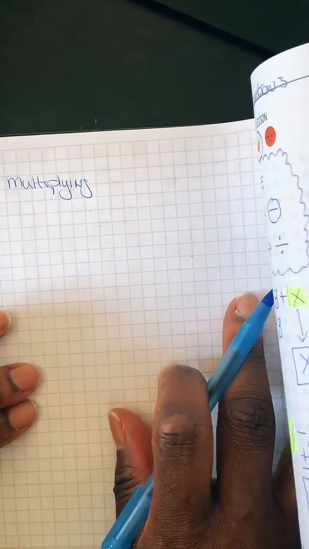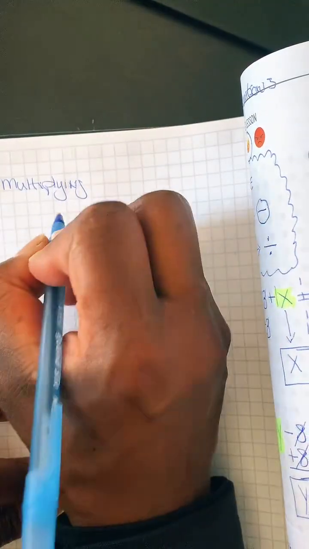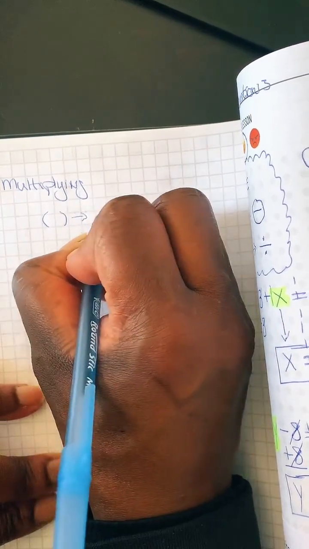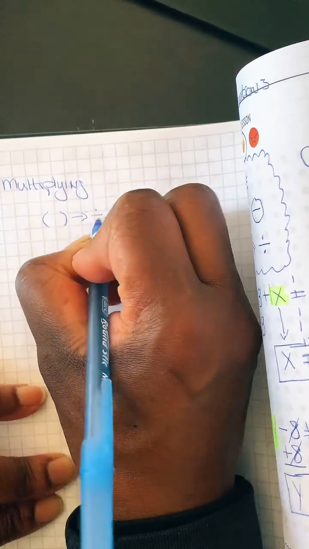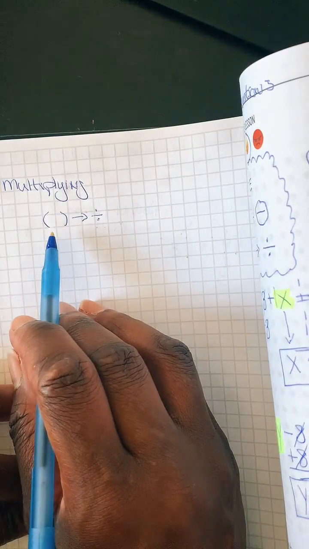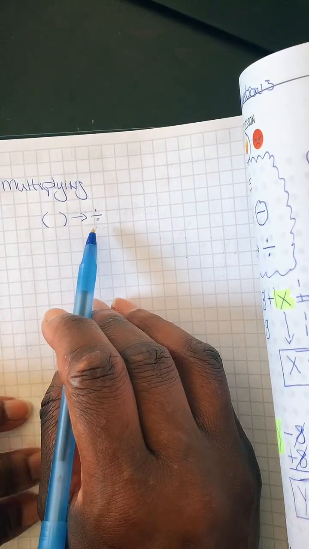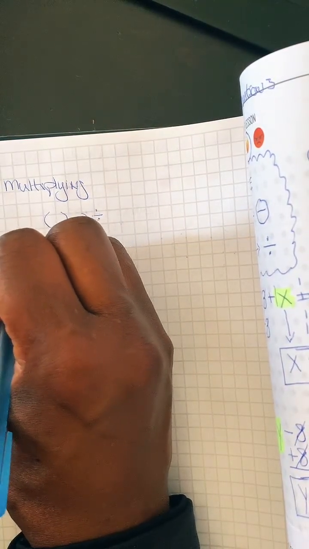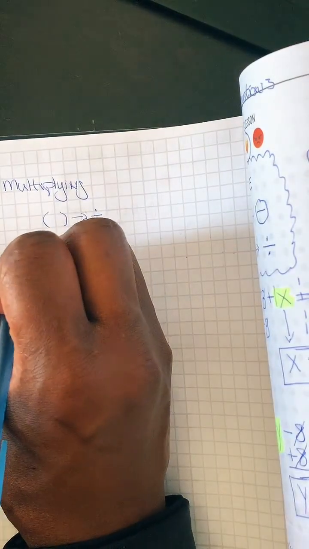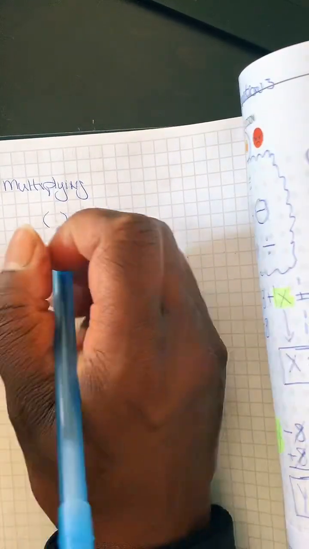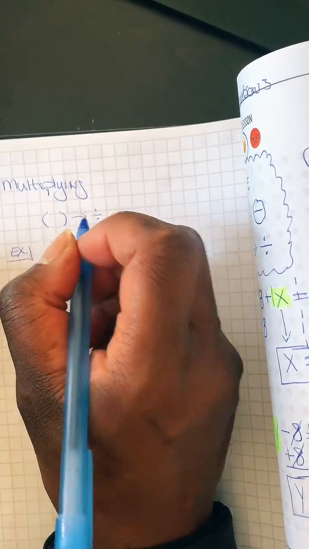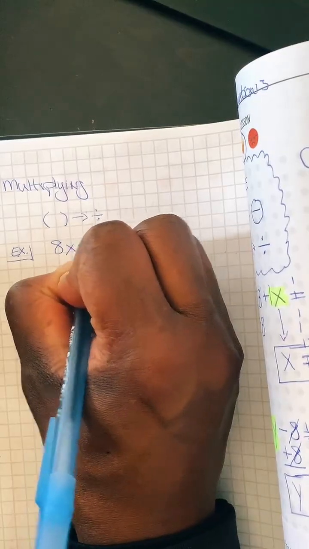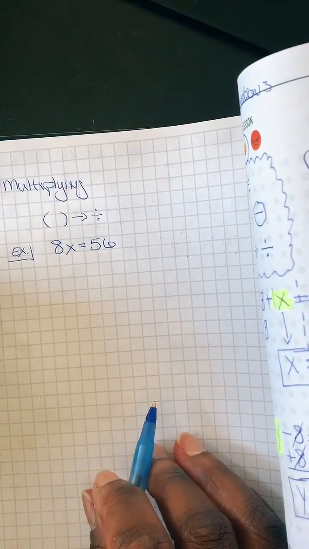So with us multiplying, the rule is the inverse of multiplication is division. Okay, so the inverse of multiplication is division. So if I give you, let's say an example, we're going to do a little bit of a combination. And we have 8x equals 56.